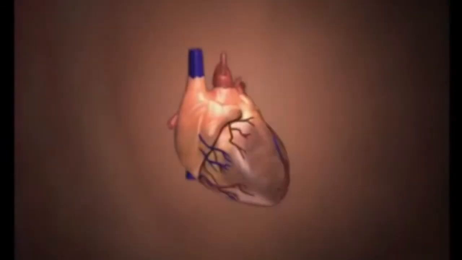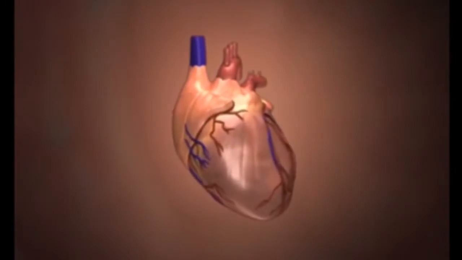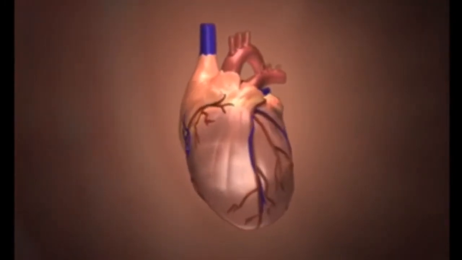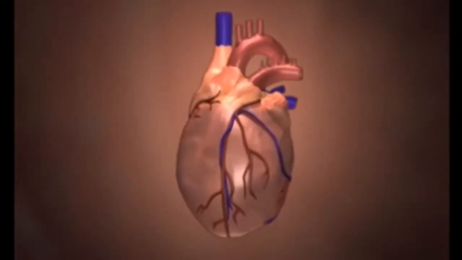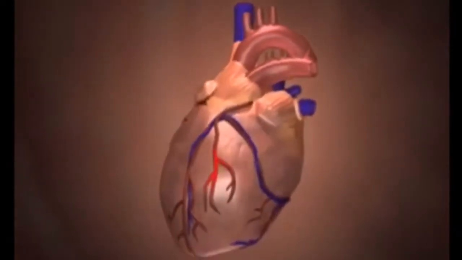The coronary arteries are the blood vessels that supply oxygen to the heart muscle. Because the heart muscle is always contracting, it needs a steady flow of blood to bring it nutrition and oxygen. When children develop Kawasaki disease, the walls of these arteries become inflamed.